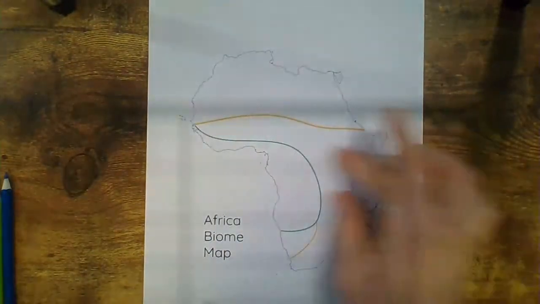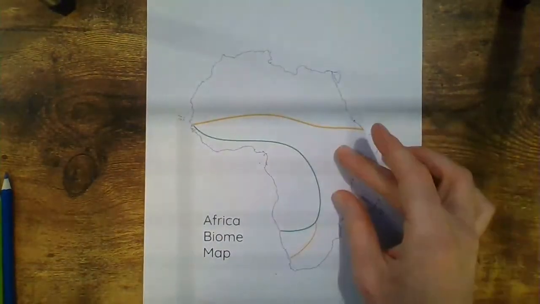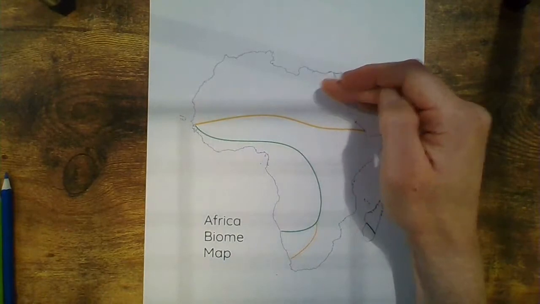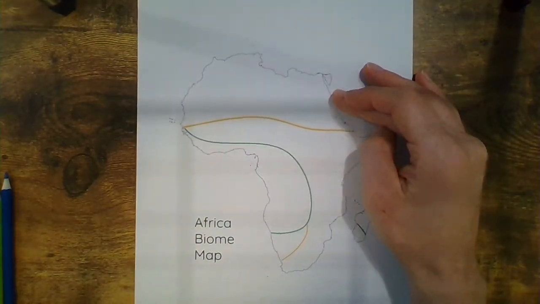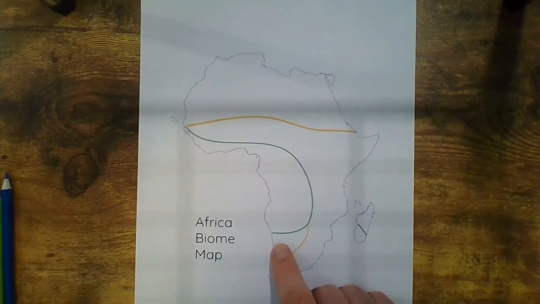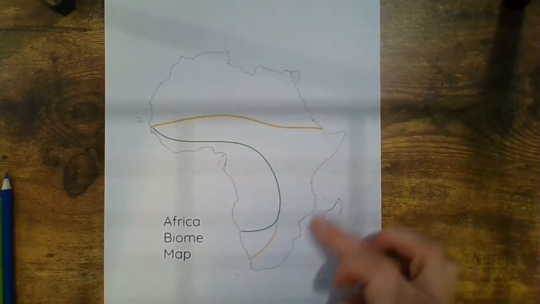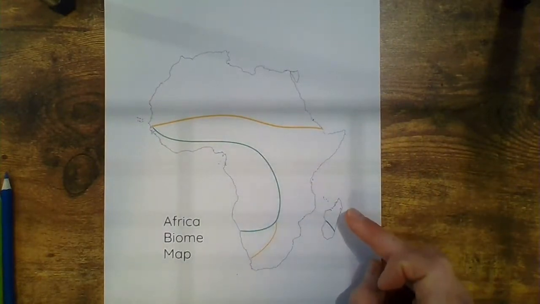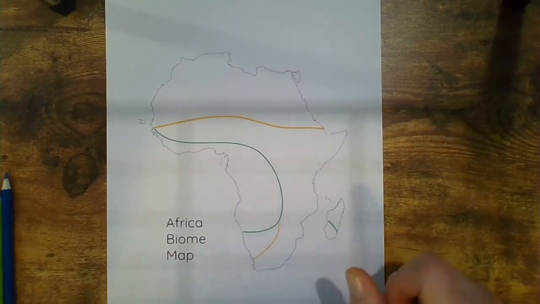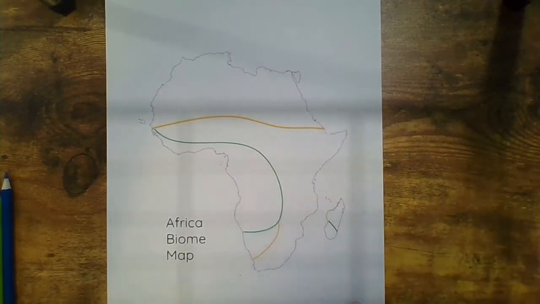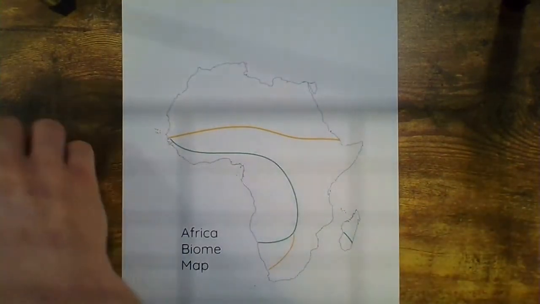So this is the hot, wet part of Africa, and then above it is the desert. This is the biggest sand desert in the world. It's called the Sahara Desert. And then down here we have another desert called the Kalahari Desert, which is a little bit smaller. And then on the island of Madagascar you have grasslands and rainforests, so it has a little bit of both. So let's color this in, and then we'll label some of the parts.